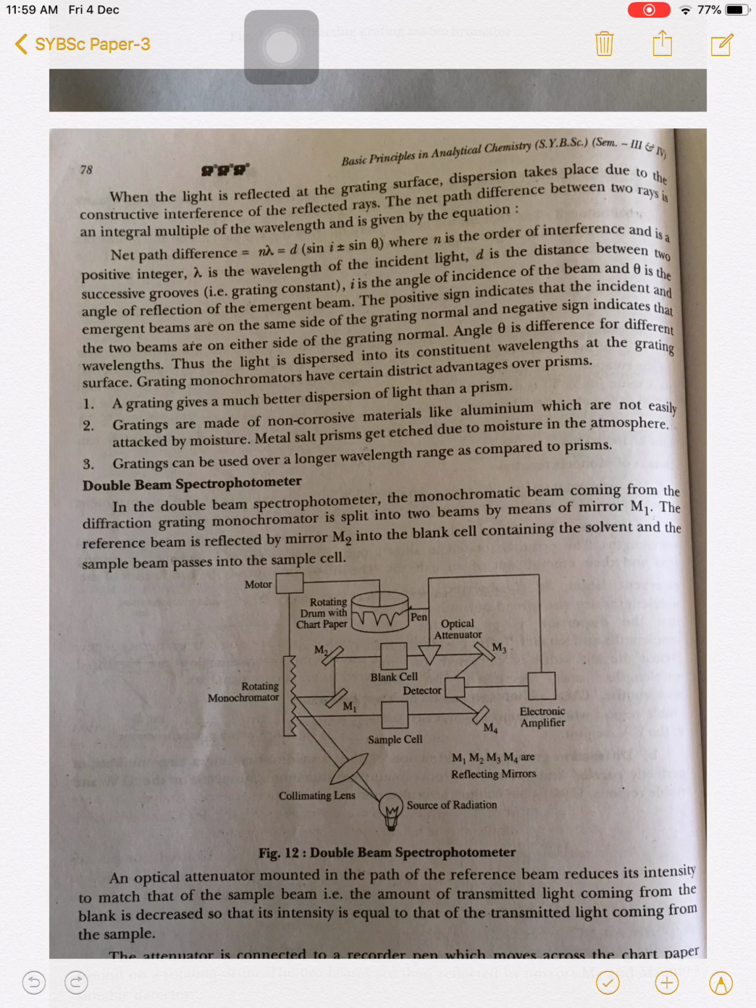The angle theta is different for different wavelengths. Thus the light is dispersed into its constituent wavelengths at the grating surface, and grating monochromators have certain distinct advantages over the prism. So what are the advantages over the prism?